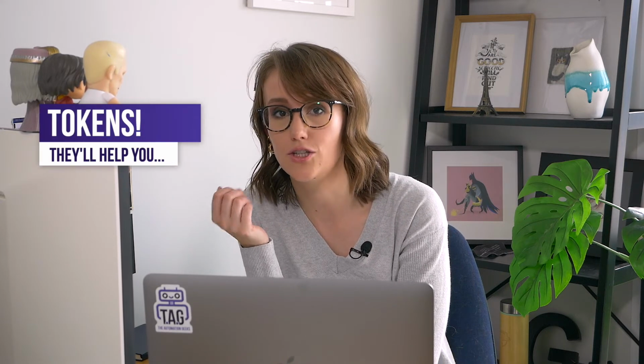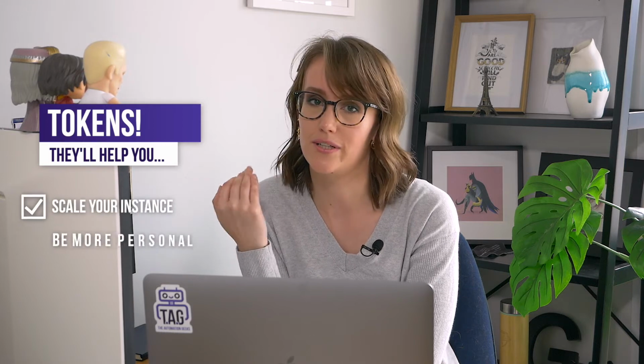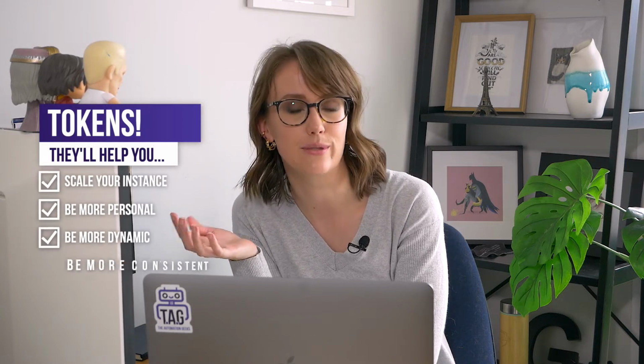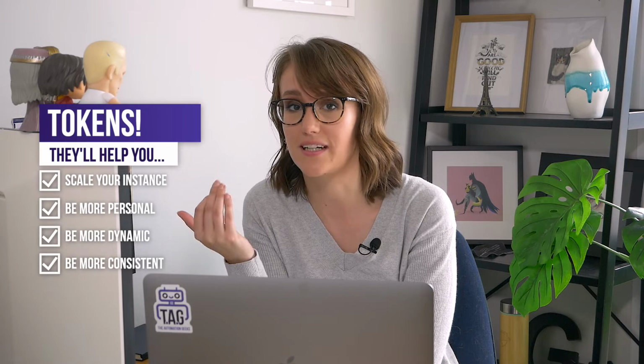Tokens are one of my favorite things in Marketo, and they basically let you scale your instance, do a little bit of personalization, make things a little bit more dynamic, and make things super consistent, and make it a lot easier to create a lot of programs on the fly without having to get into the weeds, which is something that I think this year a lot of people are needing to do. So if it sounds like something that's interesting to you, then stick around and let's jump in.